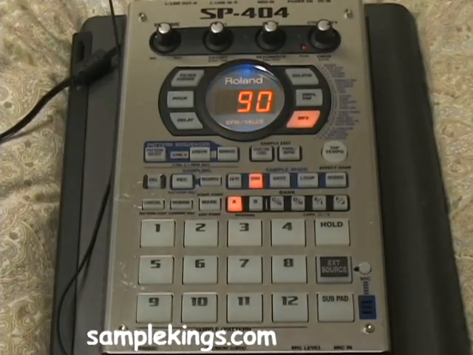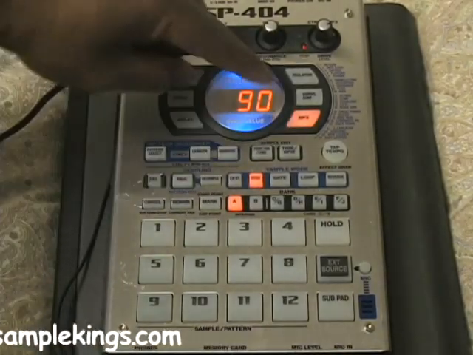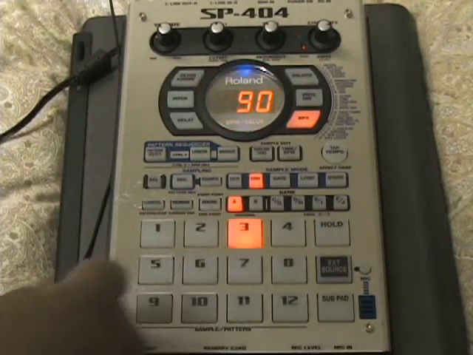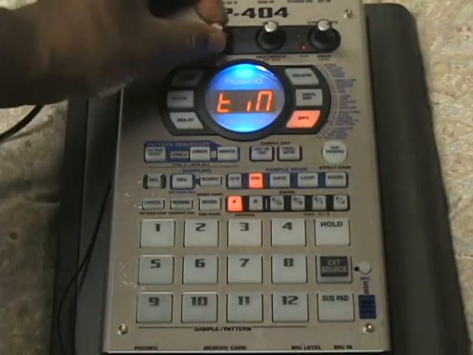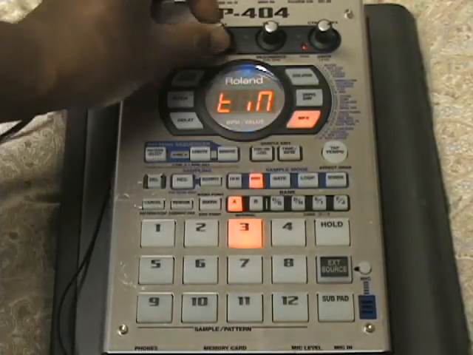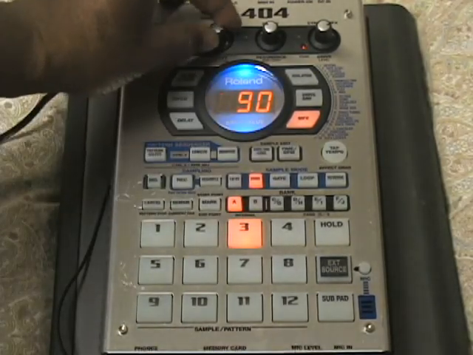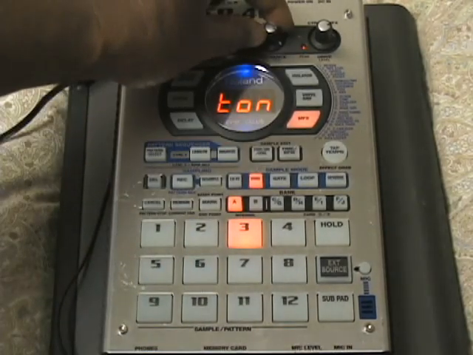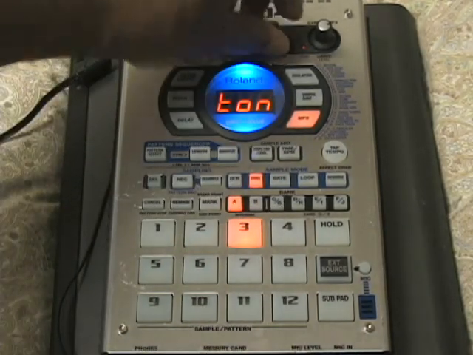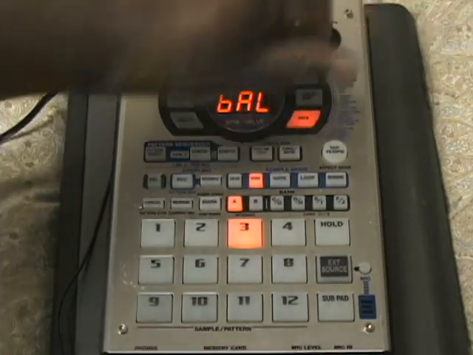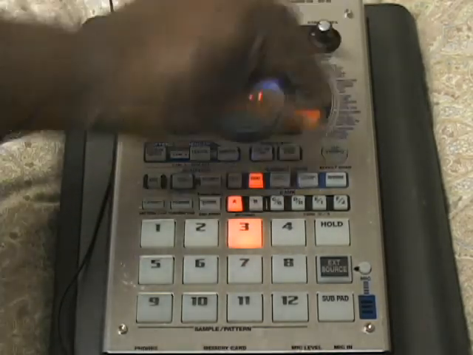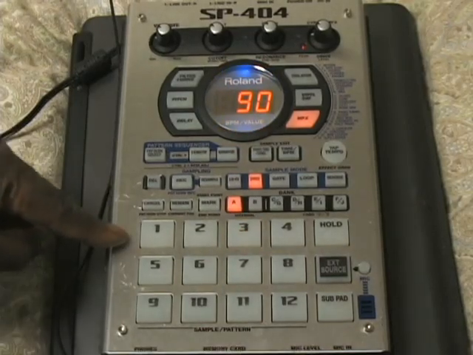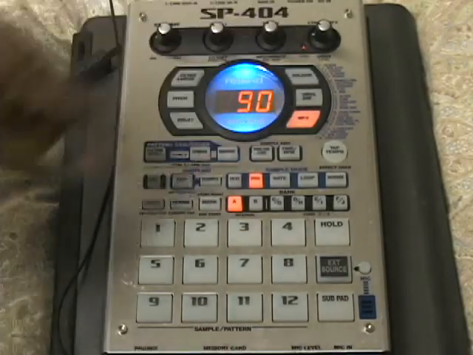And here I have MFX selected. I hold it down, I'm using the first effect, which is the reverb. So I can change the time, so further away, closer. And change the tone of that reverb. Of course, we have the balance between the actual sound and the reverb. And that's one of our MFX effects, which is reverb.